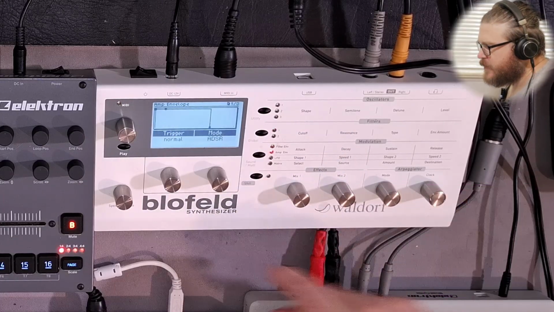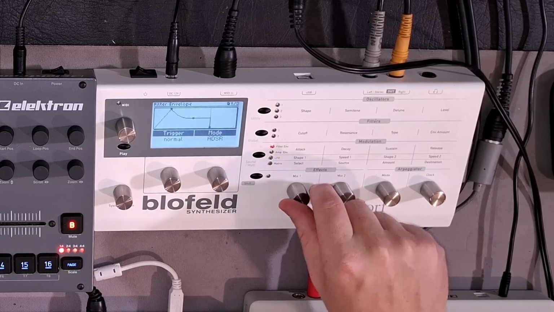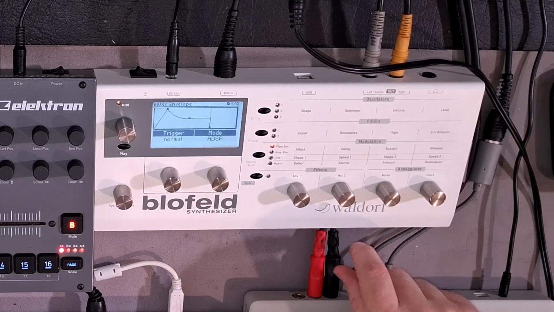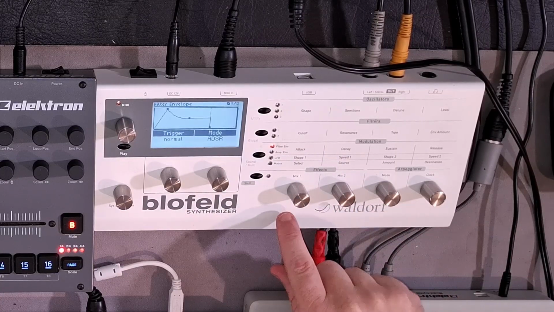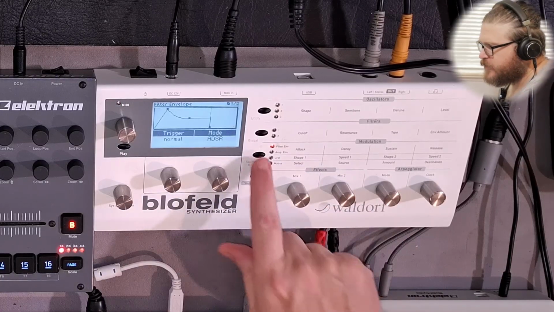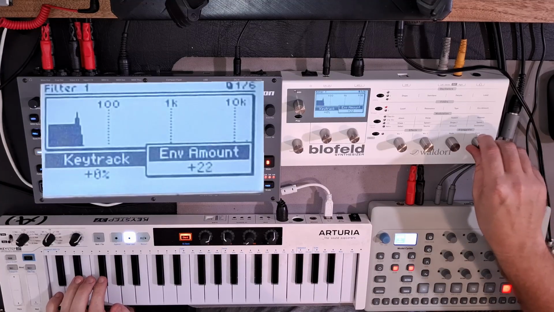I think I want the attack to be a bit faster though. Filter attack. I like that, but I don't want the filter to open up quite as much.